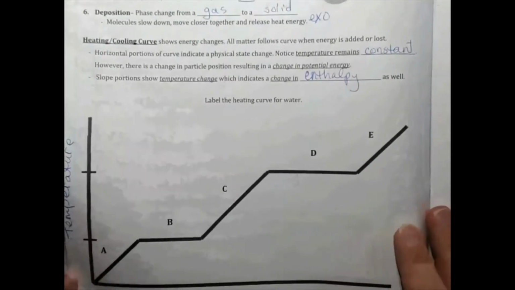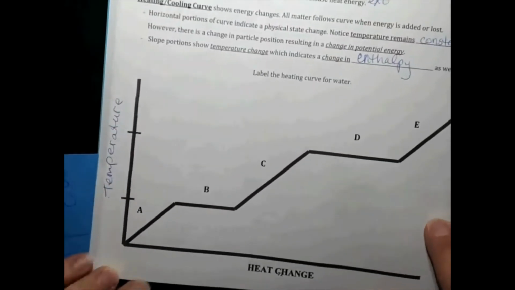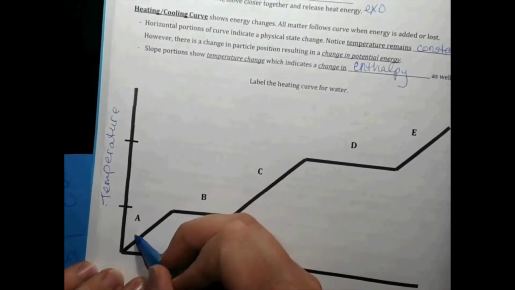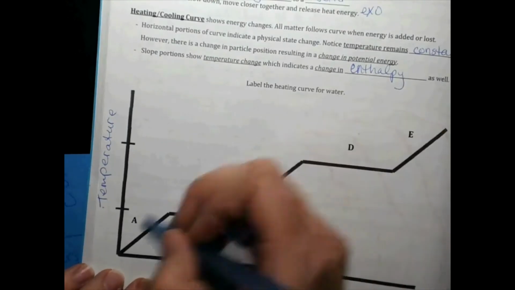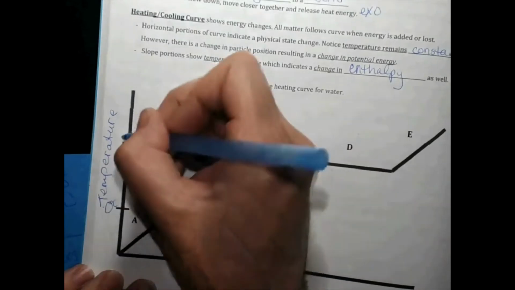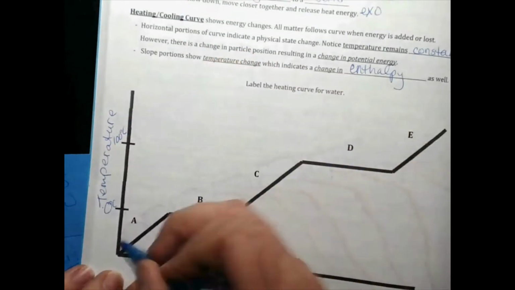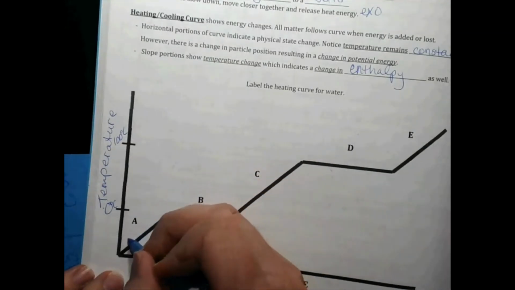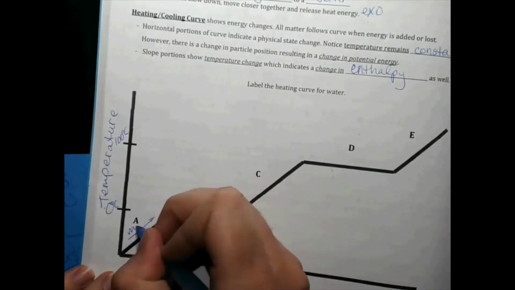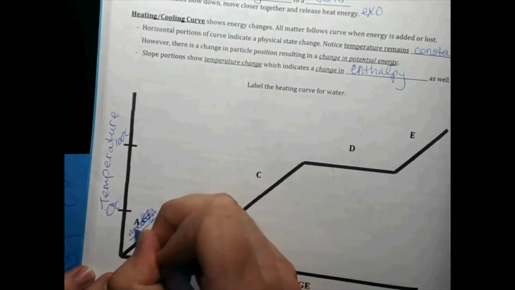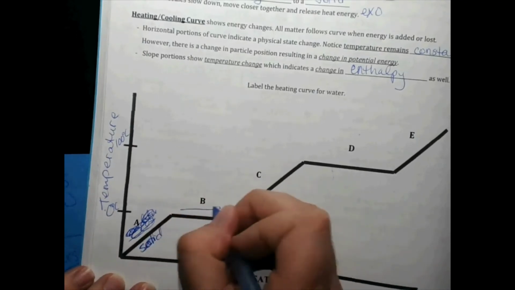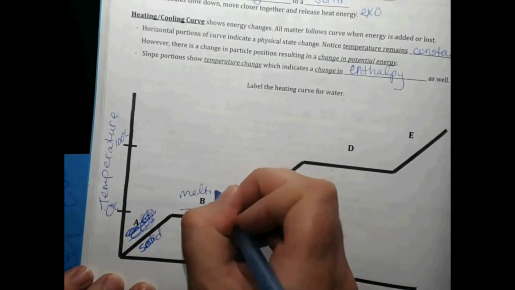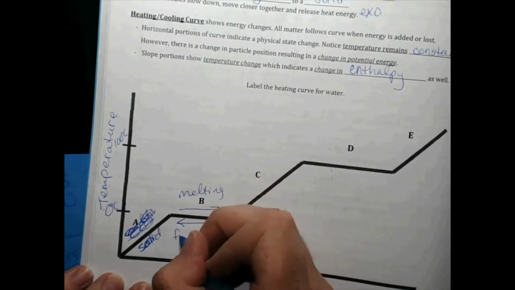So we gotta label this heating curve for water, where at part A, and you may remember this from like unit 1, yes, we're doing this again. If this is water, we've got 0 degrees Celsius here and 100 degrees Celsius here. When we go this direction, we've got melting. Or, nope, sorry, that's wrong. This is the spot where it's solid, and then in this direction, it's melting, and this direction, it's freezing.